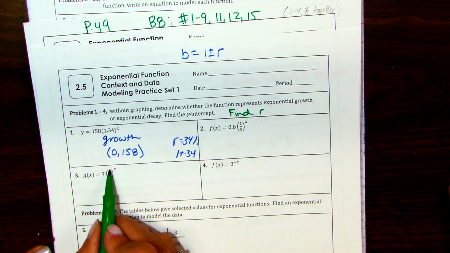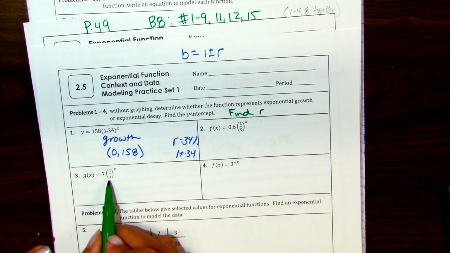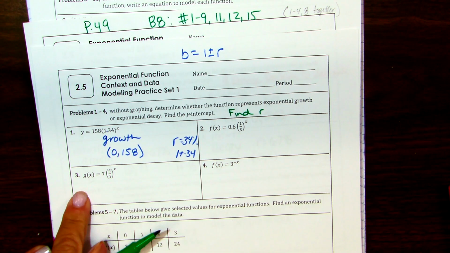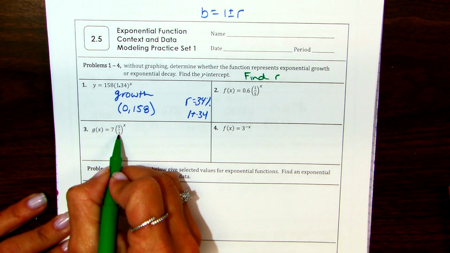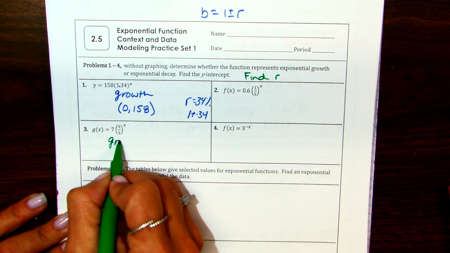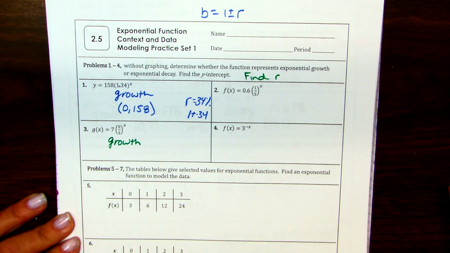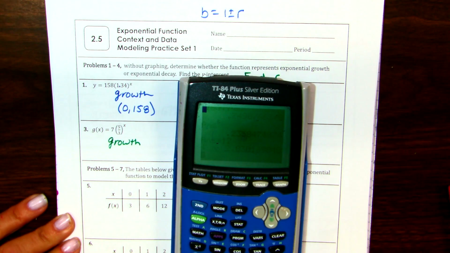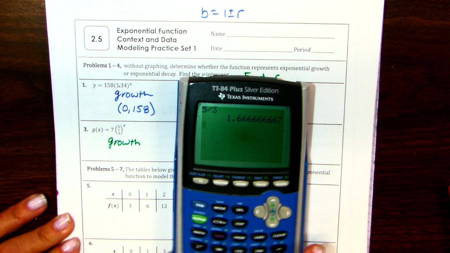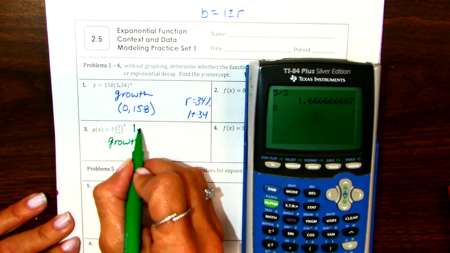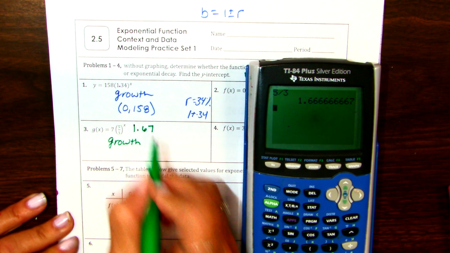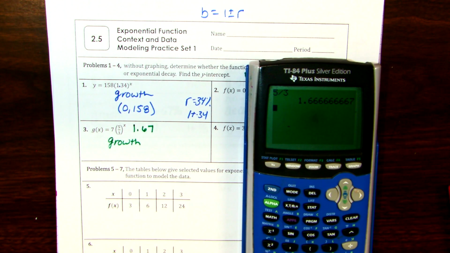Look at the next one, 5/3. That's an improper fraction, and I meant to skip to 3, by the way. 5/3 is an improper fraction, so just knowing that it's improper means it's growth, but we're going to have to know what it is in decimal form anyway, so I'm going to go ahead and do that. That would be 1 point, let's just call it 67, right?